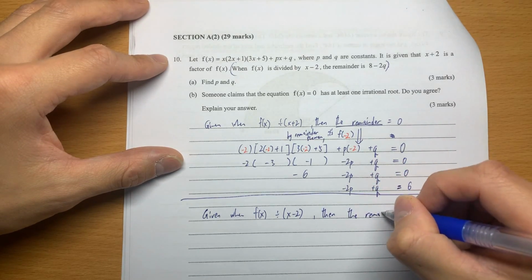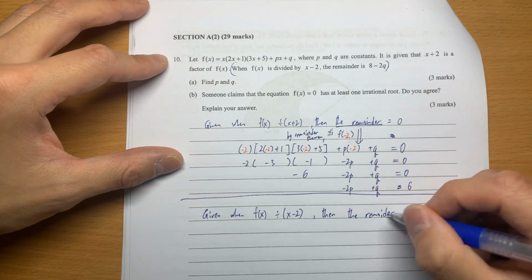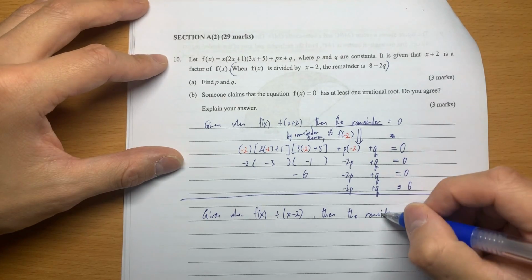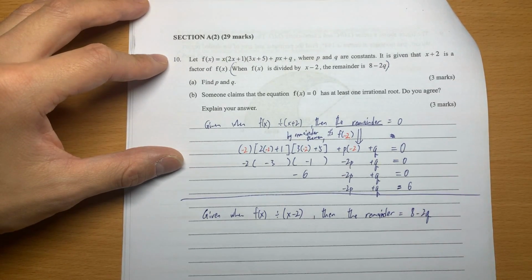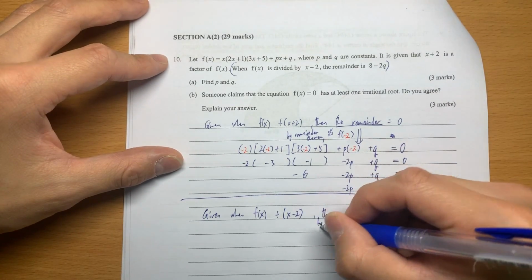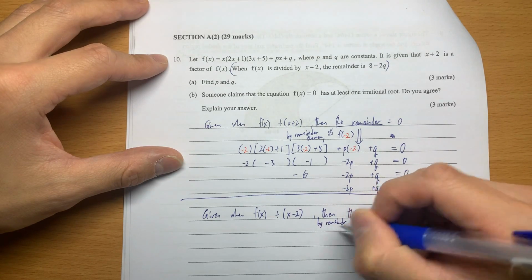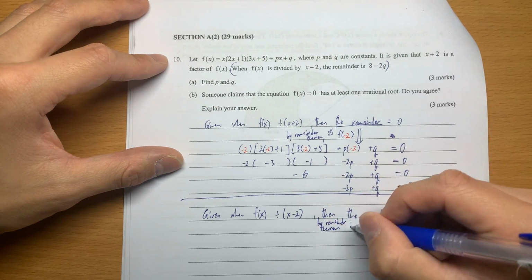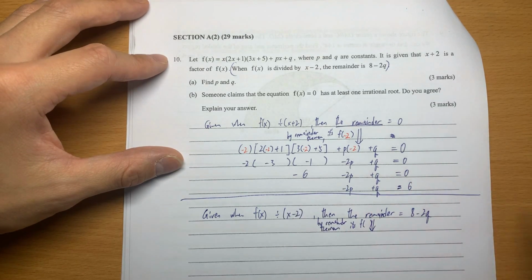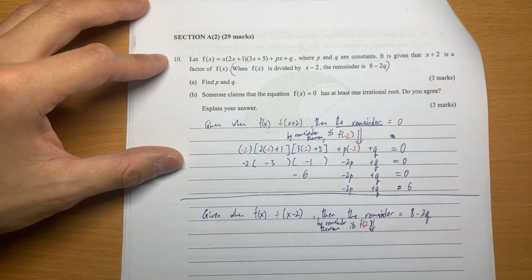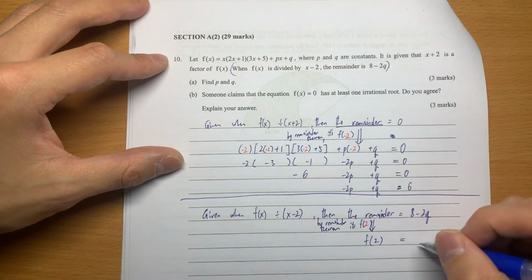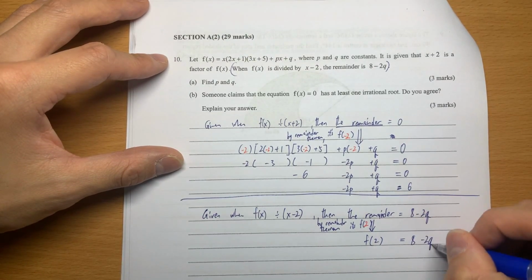The remainder in this case is equal to 8 minus 2q. So the same, we use the remainder theorem. It is f again, a suitable x to make the divisor become 0. What minus 2 gives you 0? It is +2. So this time, f(2) is equal to 8 minus 2q.